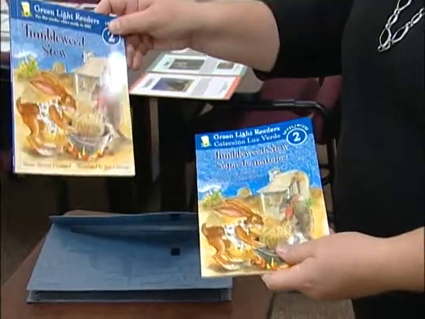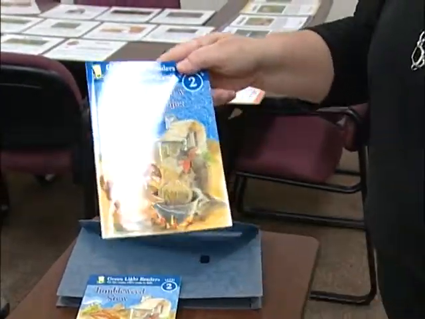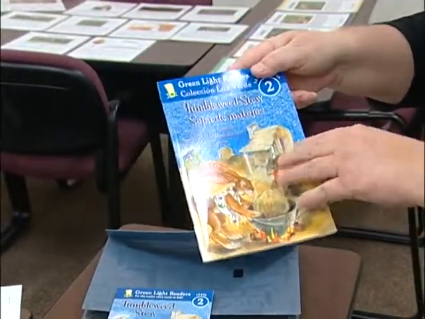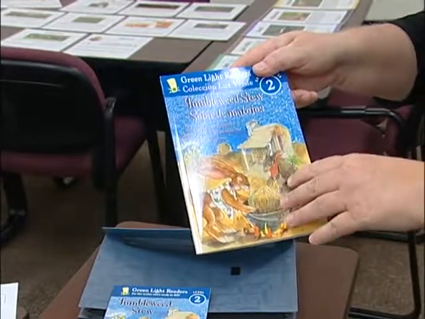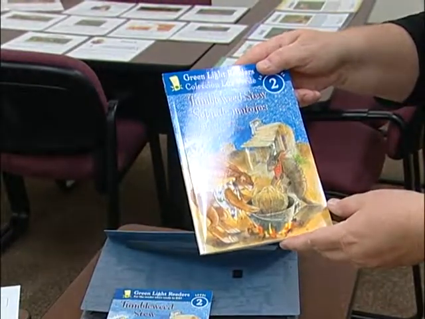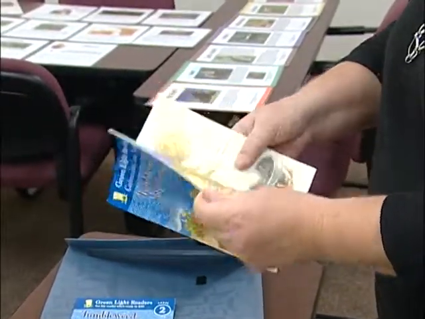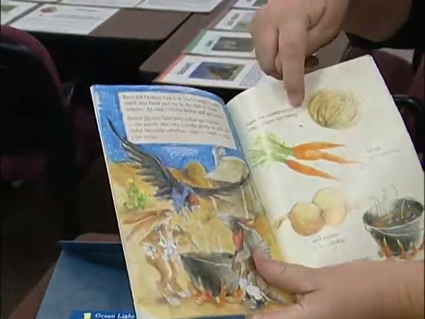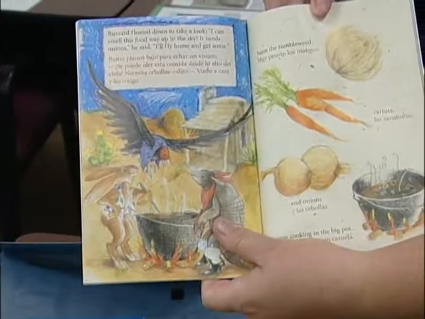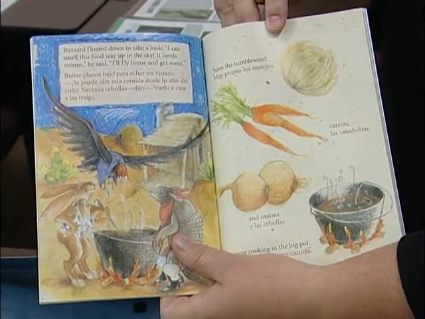The book comes in English, or there is an English and Spanish together for Tumbleweed Stew by Susan Stevens Crummel. And the Spanish has English and Spanish listed together on one page.